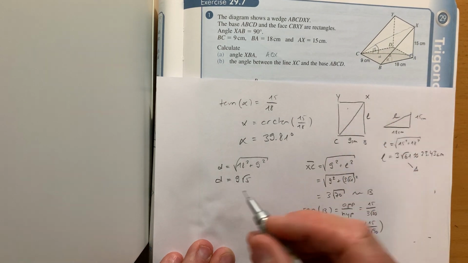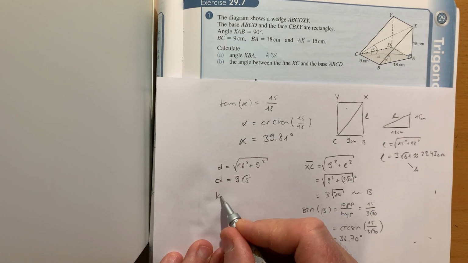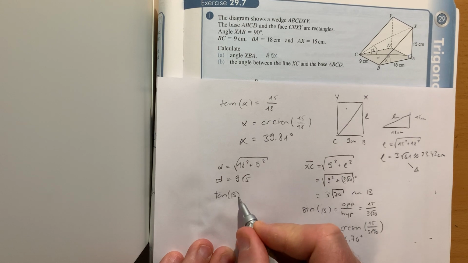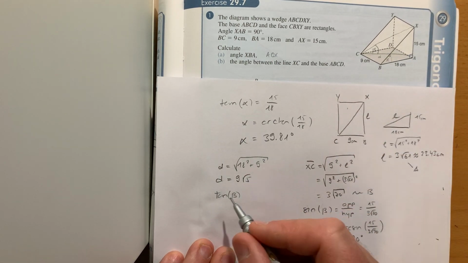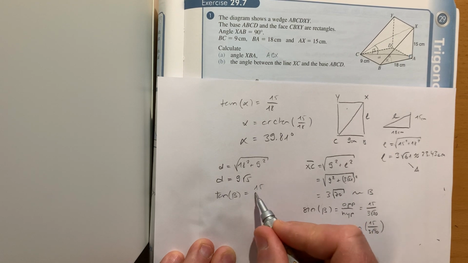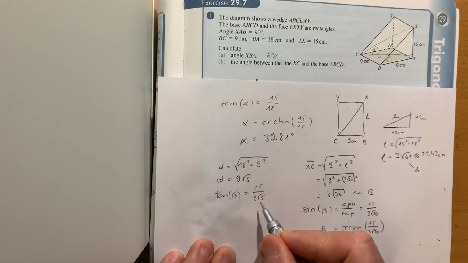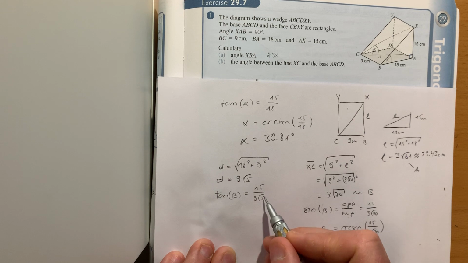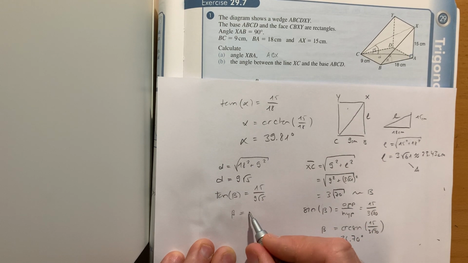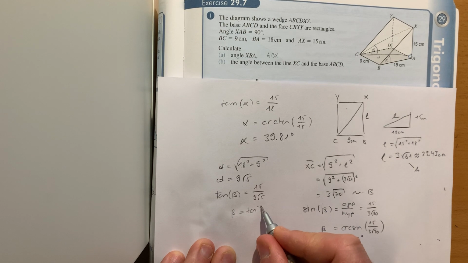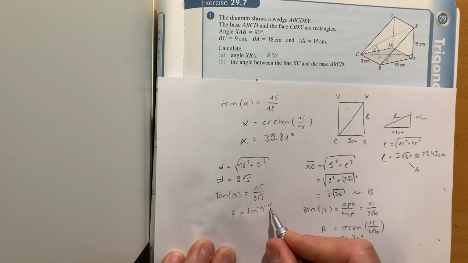And then you could have used tangent beta now. You'd have said, well, opposite over adjacent, so 15 over 9 times the square root of 5. Now I'm going to type in the 9 times the square root of 5. I need the inverse function, tangent to the minus 1, or arctangent. I prefer arctangent.